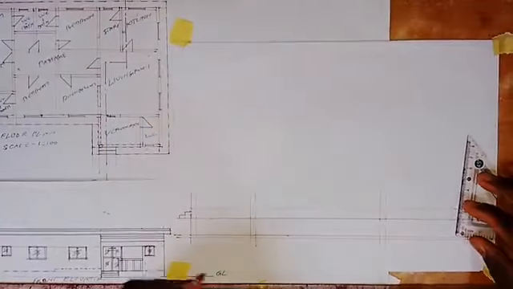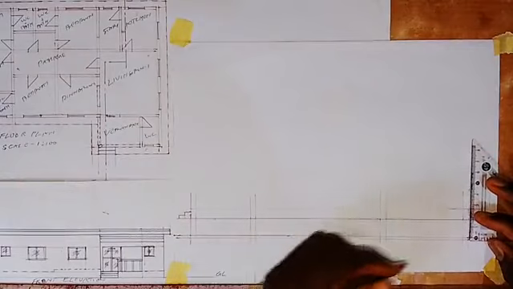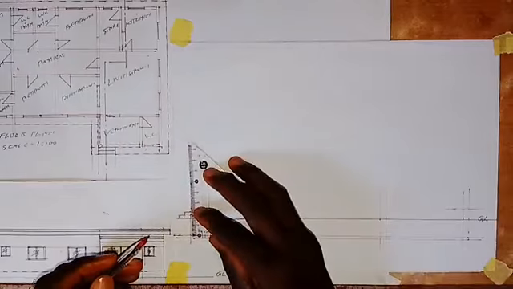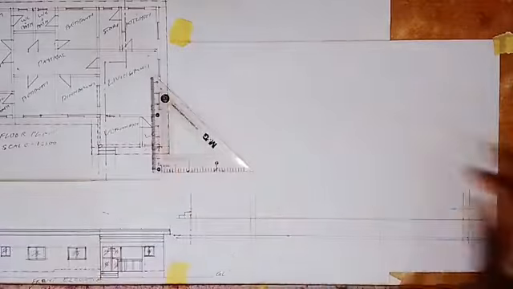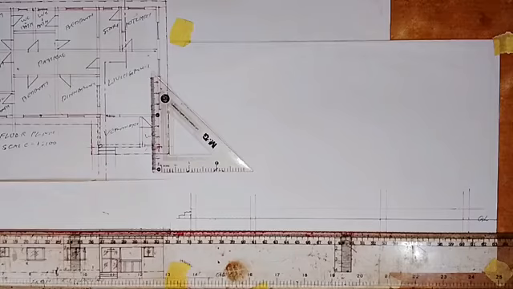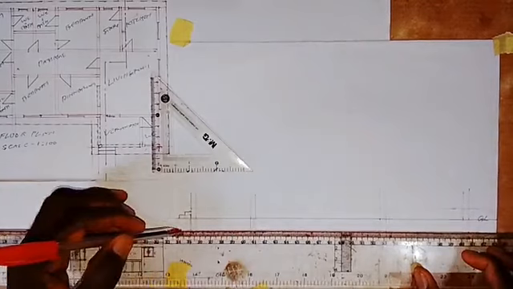From this point here, I will take 5 millimeters up. Then I will come to this side and also take a measurement of 5 millimeters up. I'm connecting these 2 points together with a straight line like this. So we have this now.